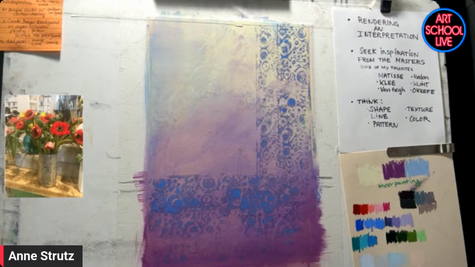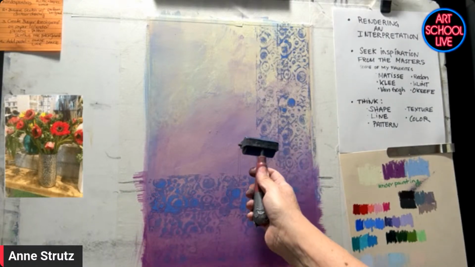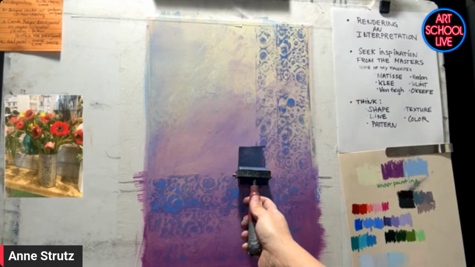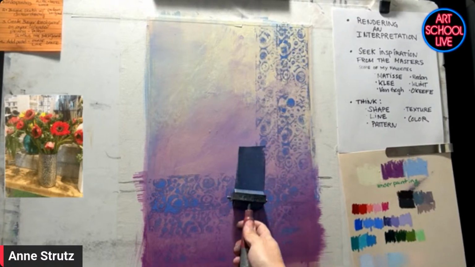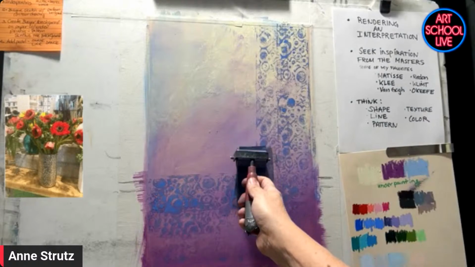So I have this palette with all this paint. I think I'm going to just blend the two of them together. That's what I was just thinking. Yeah, and it's really tempting. I mean, look at that, so much harmony between them.